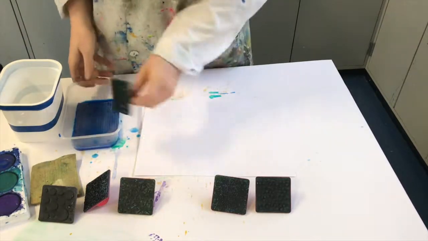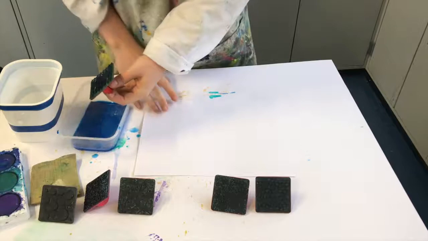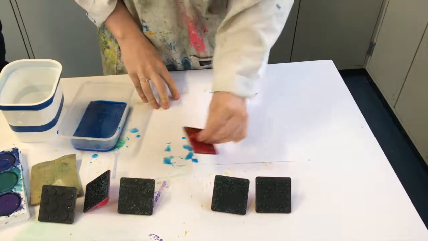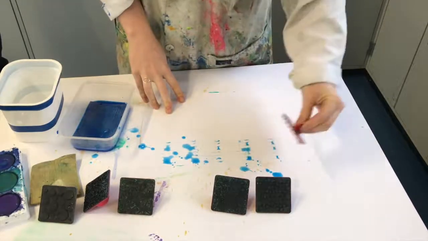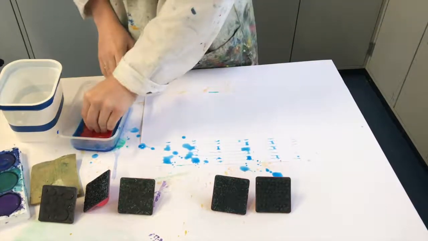Gently dab the paint tools into the buckets with sponge and paint water. Transfer the paint tools over to your paper to create a textured pattern.